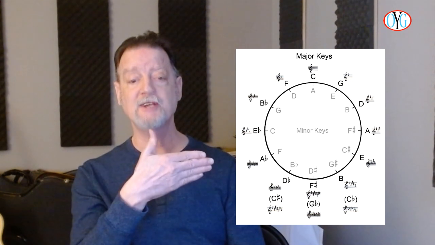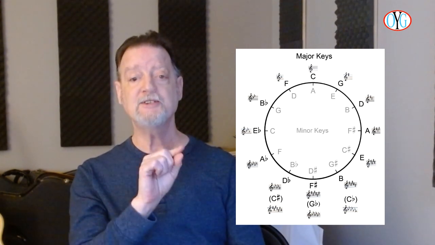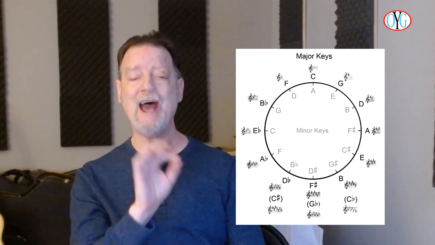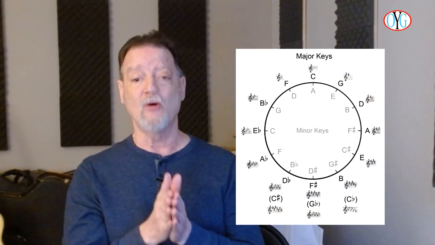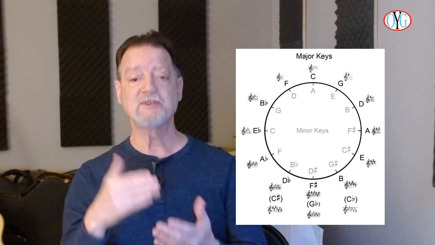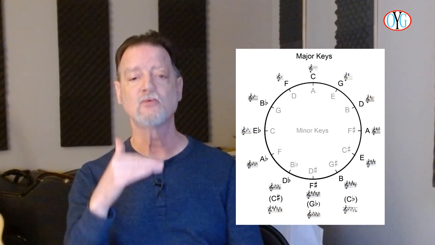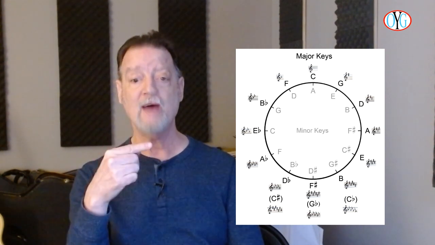Another thing you'll notice here, when you look at the key signatures, no key signature has both sharps and flats associated with it, okay? So let me be even more specific. When we talk about sharps, what we're talking about is raising a pitch 1/2 step.